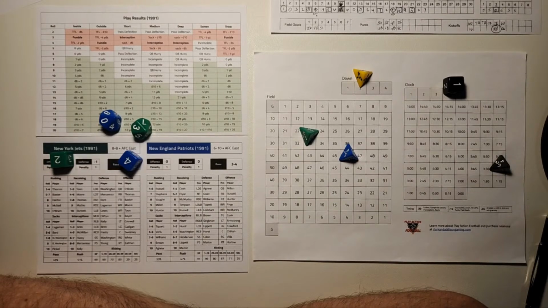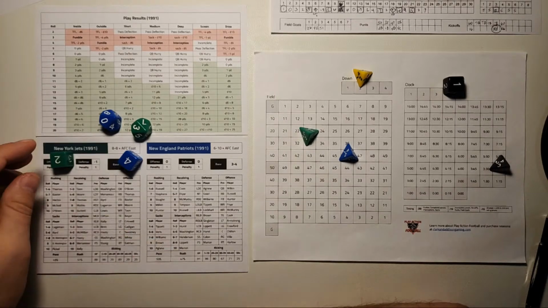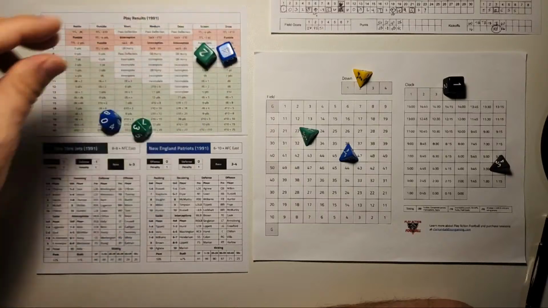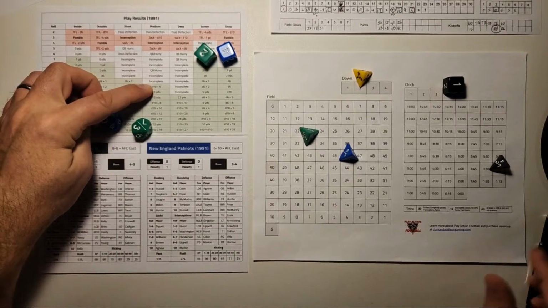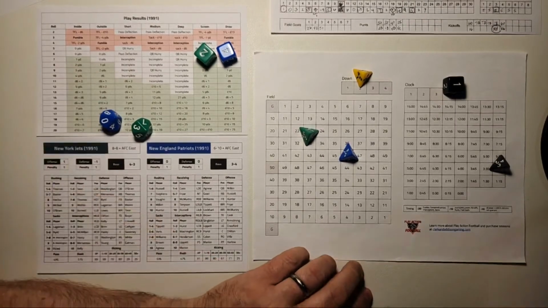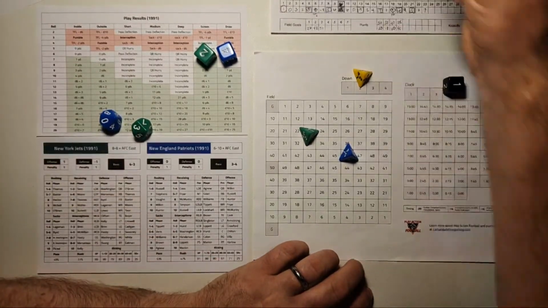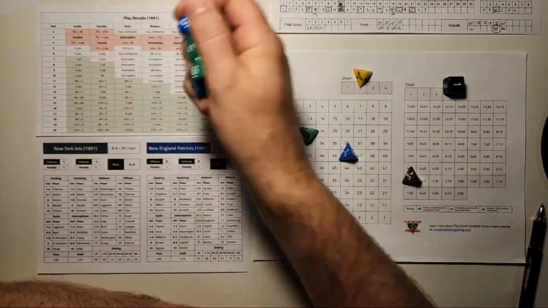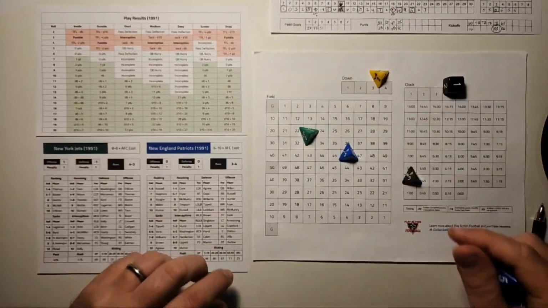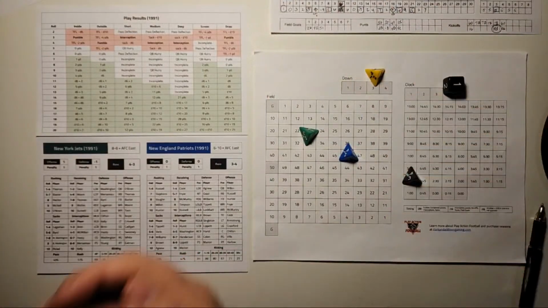Second down and 3. This is a medium pass against a nickel defense, and that will be a -1. And then with their team level -1, it's -2. So 11 on a medium pass is going to be an incompletion. Good defensive call there with the nickel defense, and that's going to bring up third down and 3.